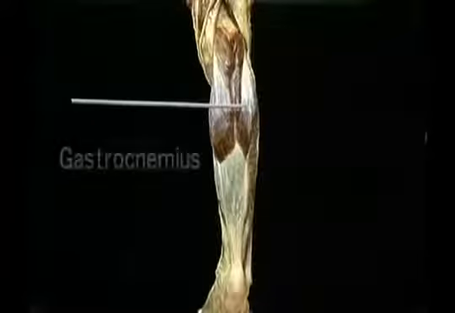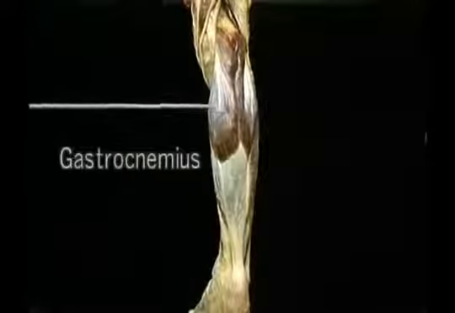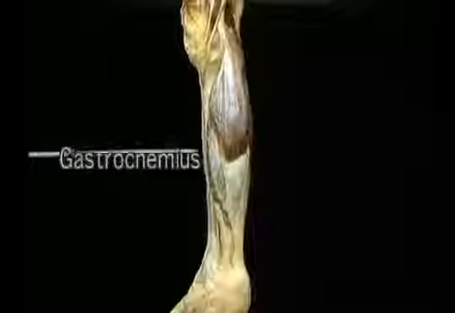plantarflexion. 2 large muscles, gastrocnemius and soleus, and one small muscle, plantaris, join together to form the massive calcaneal tendon. Here's gastrocnemius. Here, deep to it, is soleus.